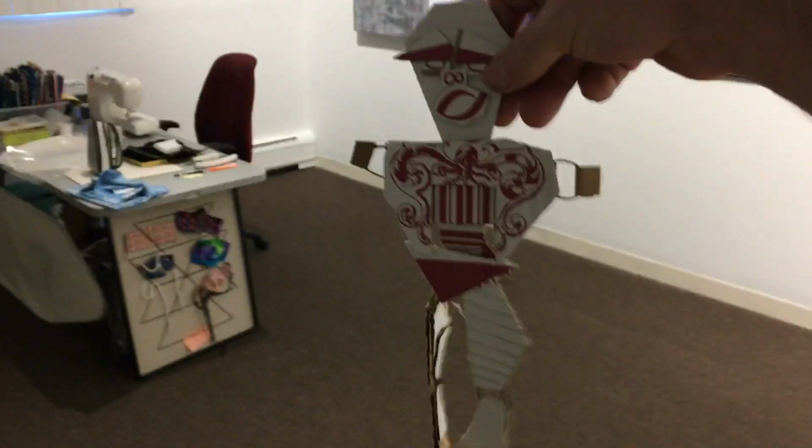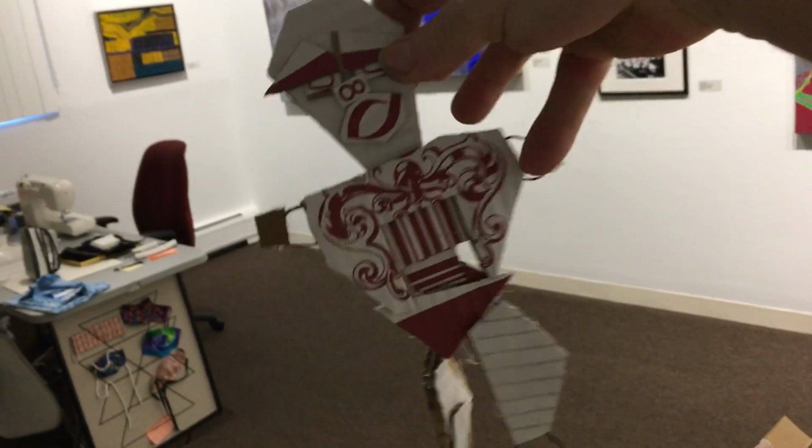I'm also making little marionettes. This guy is going to be, when he's done, a weightlifter strongman. He has little thalidomide arms right now, but they will eventually turn into longer ones. So that's what I'm doing.